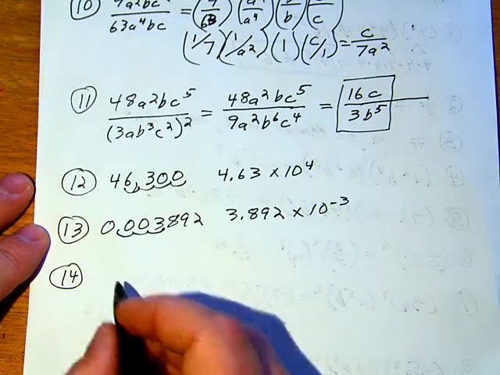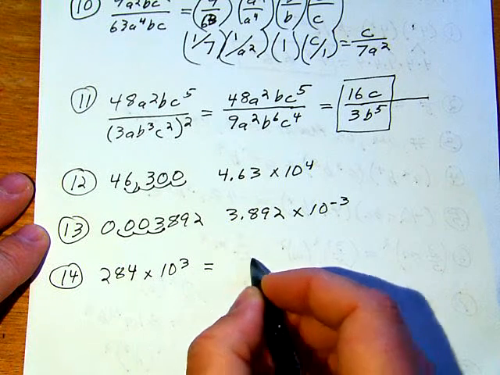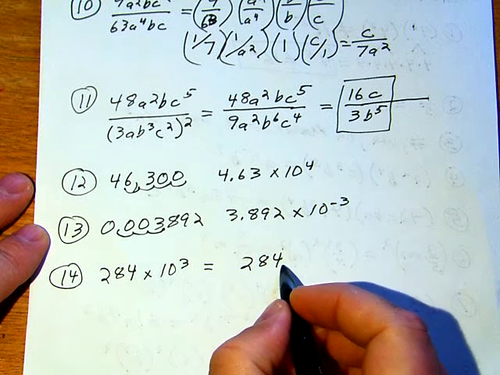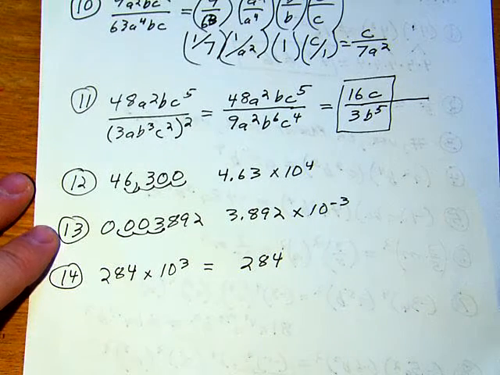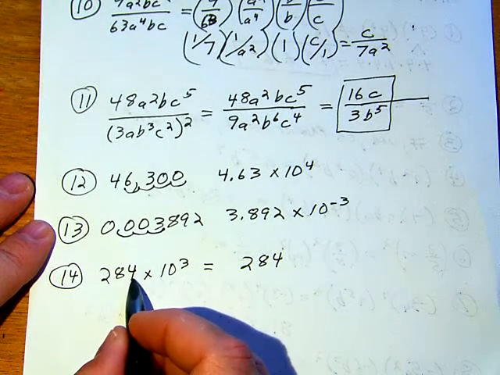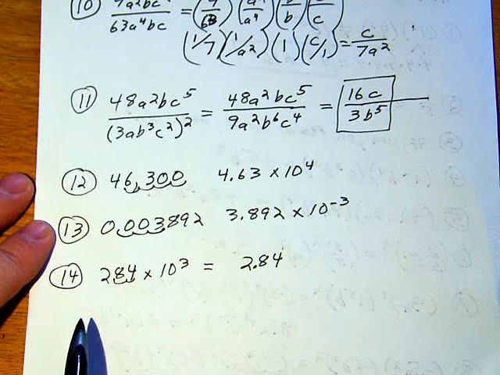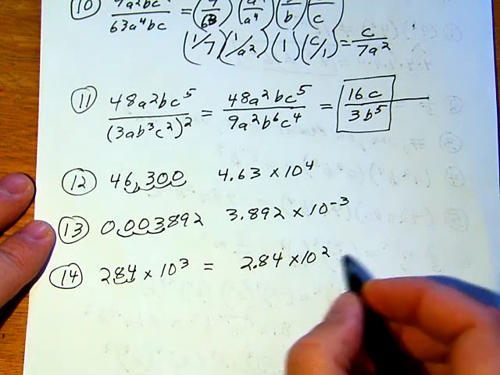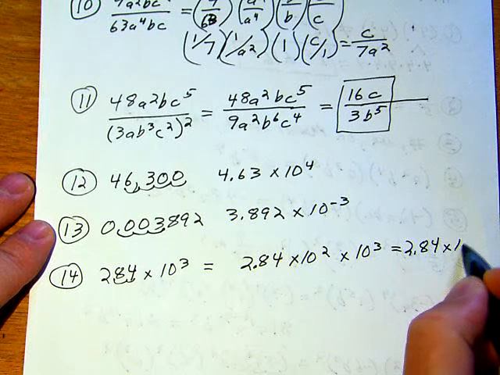14. 284 times 10 to the 3rd. Well, I write the 284, and the decimal place is right there. It needs to move over, right? I don't have a good factor, so I need to move the decimal place over 1, 2 to get 2.84. Once I move that over, 2.84, I moved it to the left twice, so that's times 10 squared. Now I have to finish up the times 10 cubed, and so my final answer is 2.84 times 10 to the 5th.